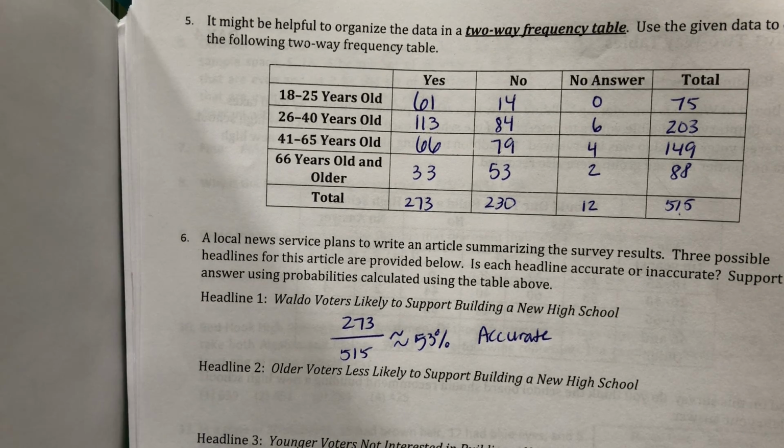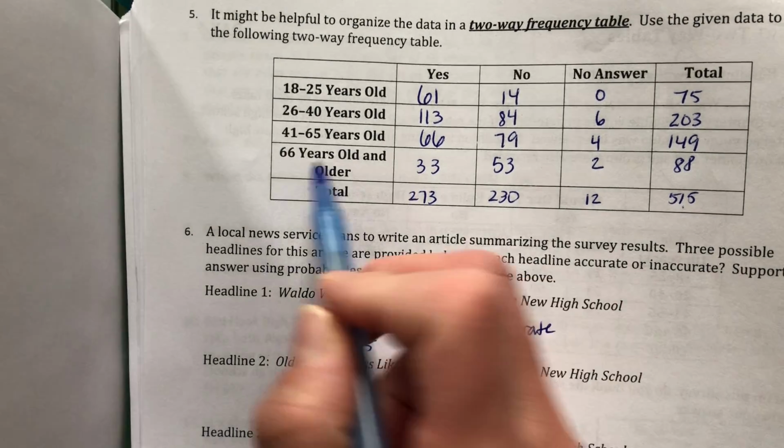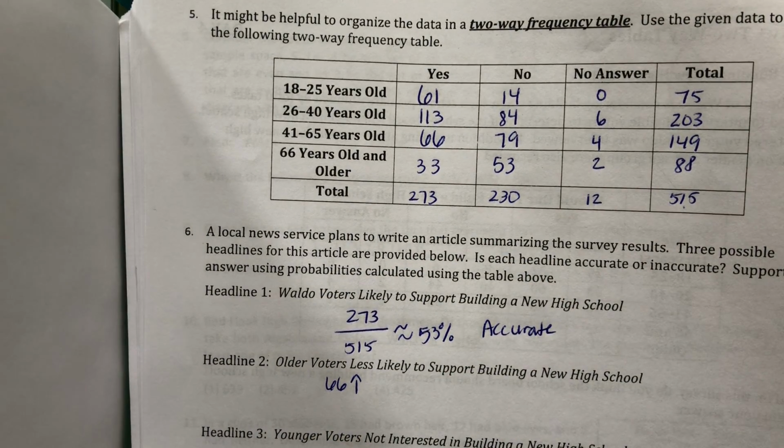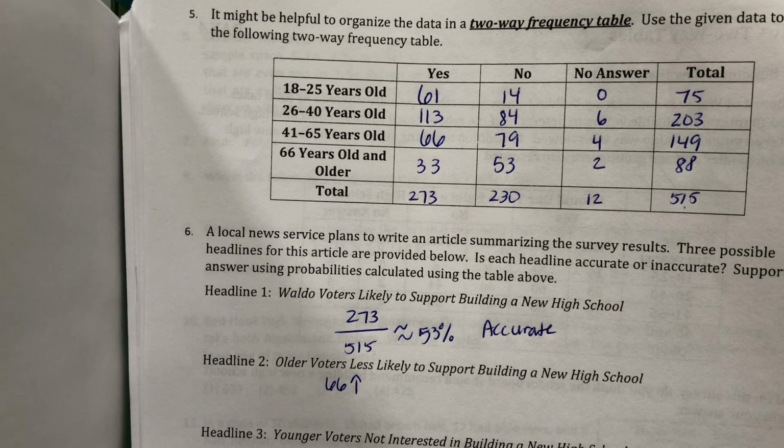The next headline: older voters are less likely to support building a new high school. There's some room for interpretation there. What do you think is older? If you're asking myself, I would probably consider 66 and older the older category, if you will. So I just looked at that.